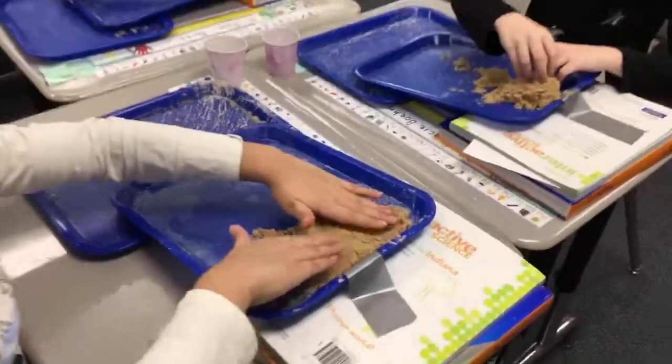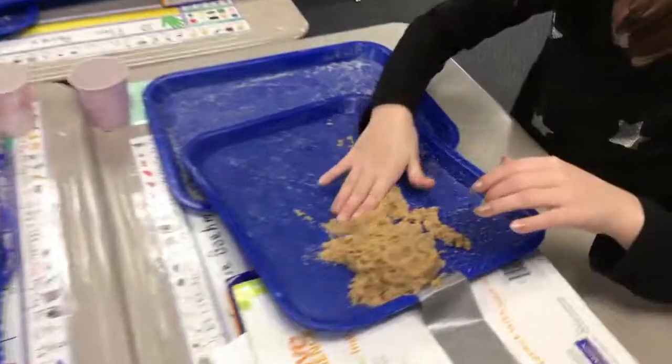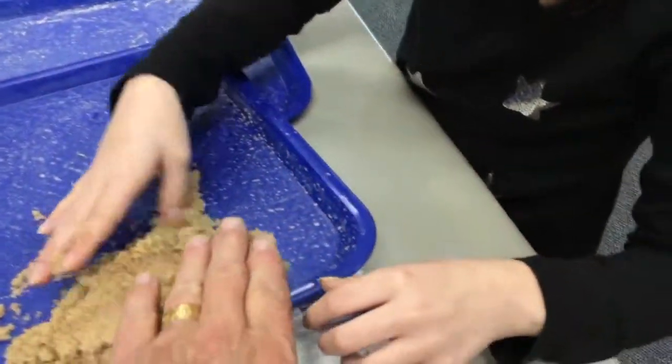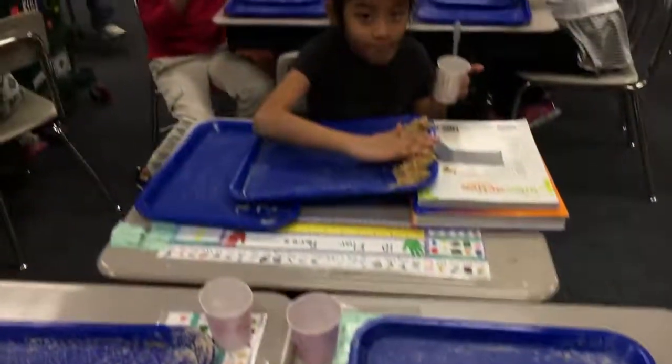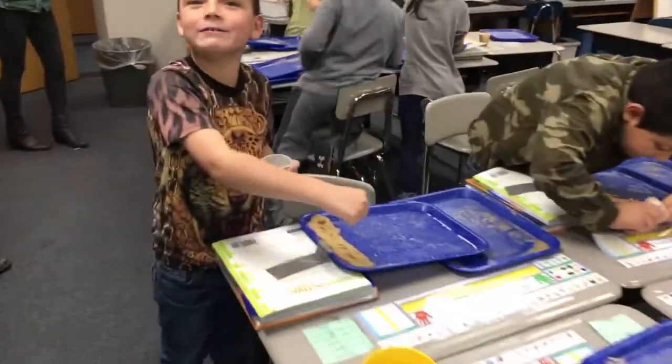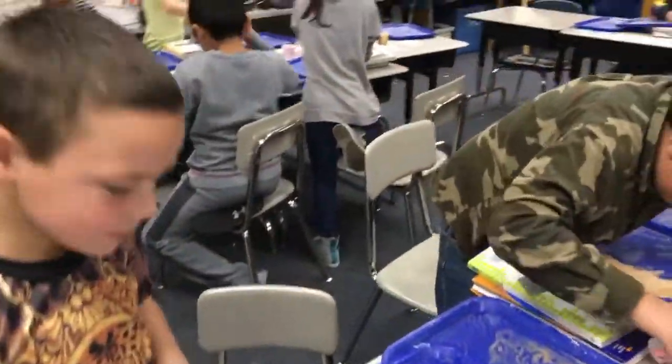All the way across. Very good. You might want to put yours all the way across. There you go. Oh, nice. I put caves. Oh, you're going to put caves? Okay. Make it smooth across there.